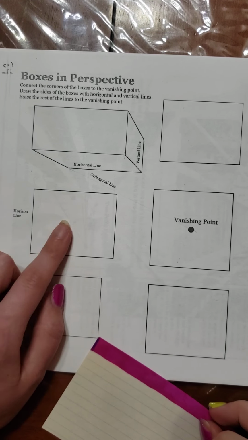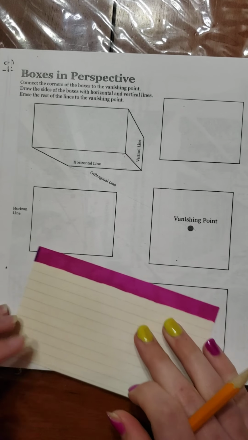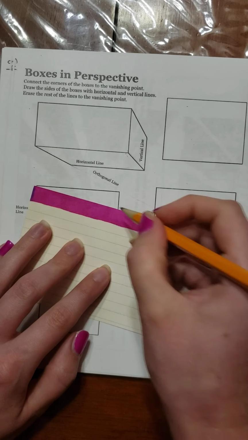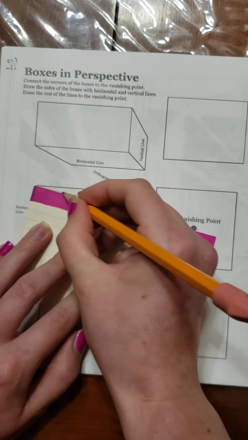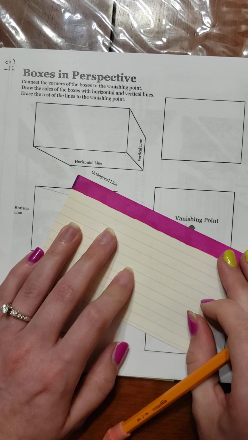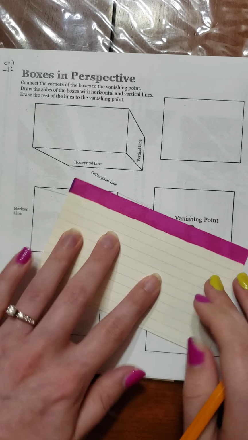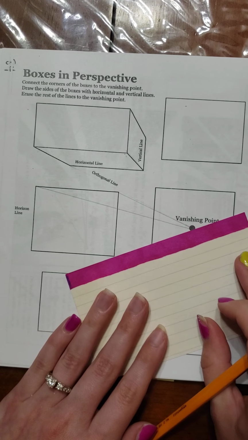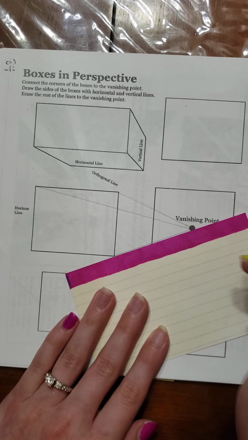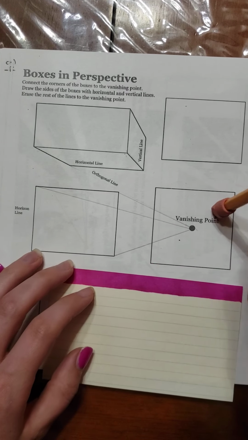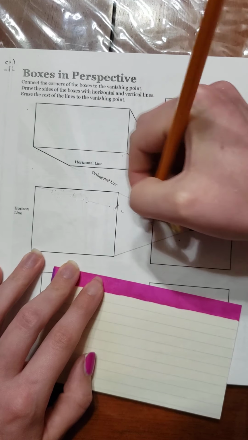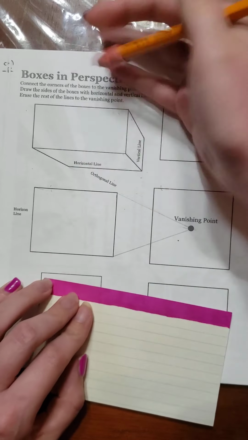Okay, so let's do that again. We're going to do this box right here. We're going to do it together. Okay, so what you're going to do is you're going to go from corner to corner, corner to vanishing point. Again, drawing very lightly. Corner to vanishing point. And we actually don't need this line because you won't see it from the top. So you're just going to have the one side.